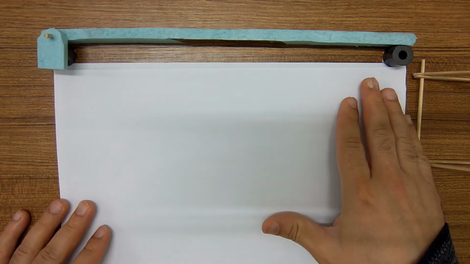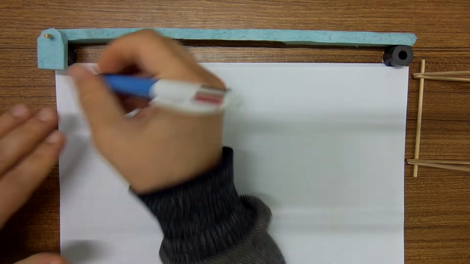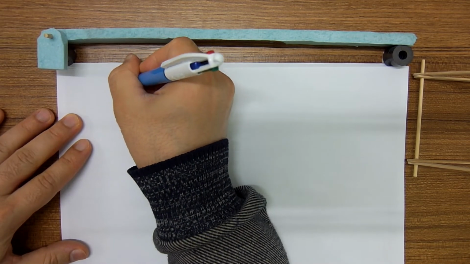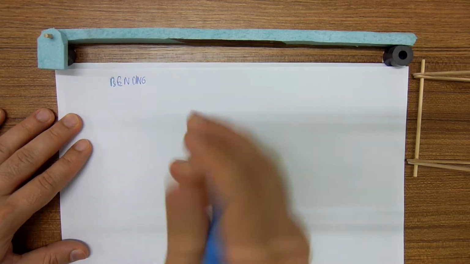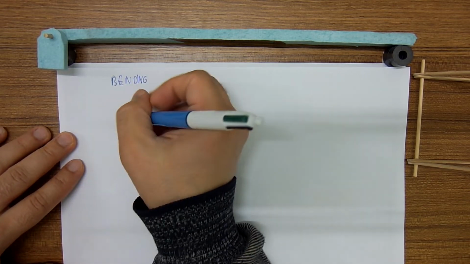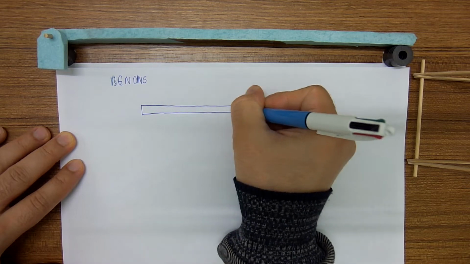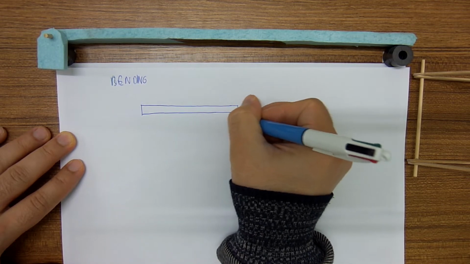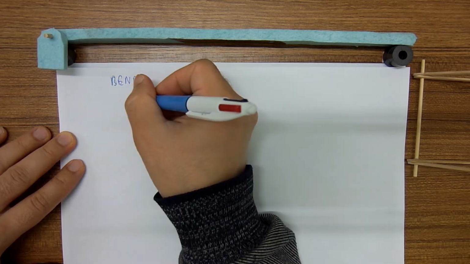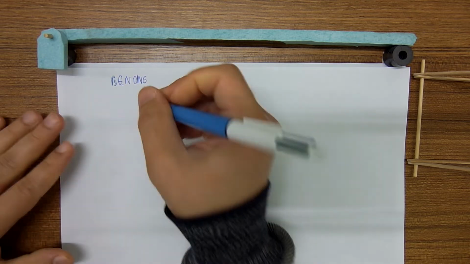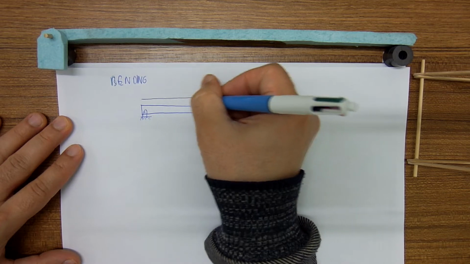So if we draw this beam here, our topic is bending. Let's write it here. We have got a distributed load, which is the weight of the beam itself.